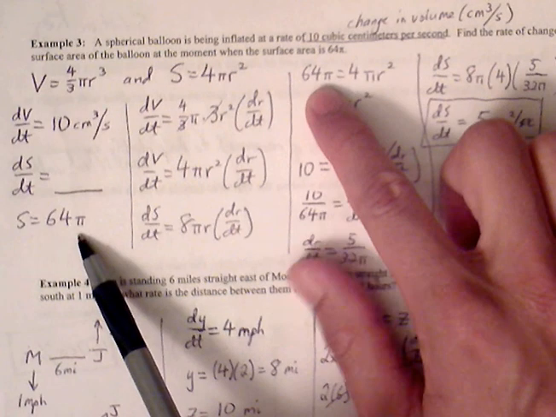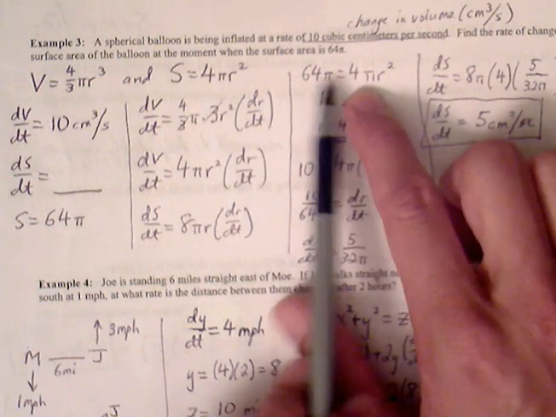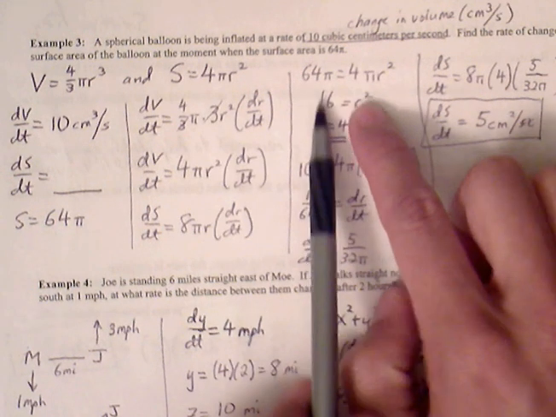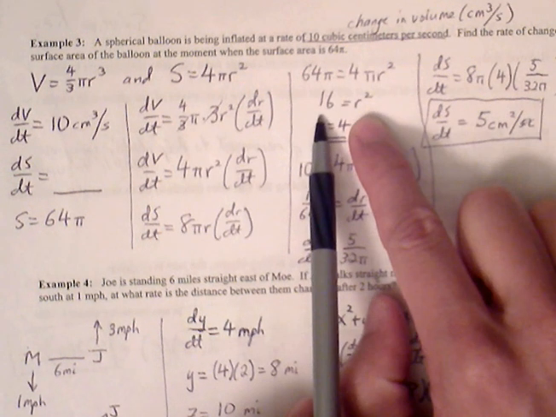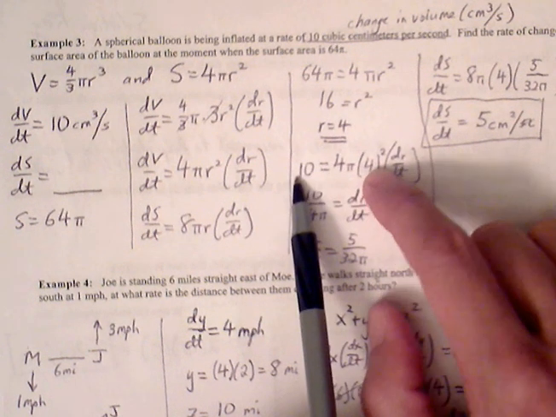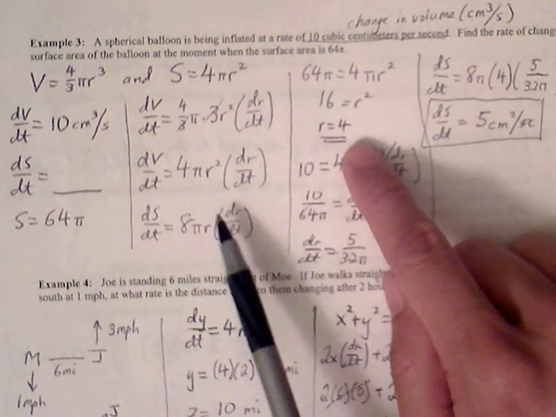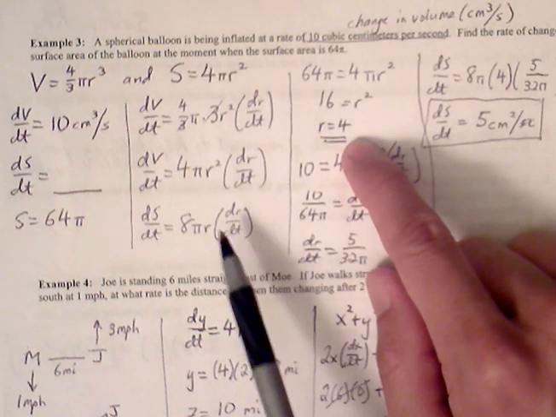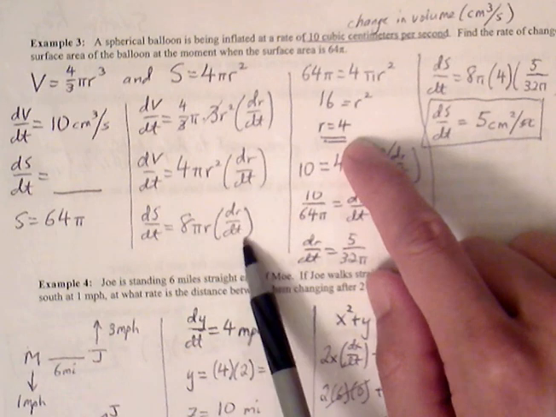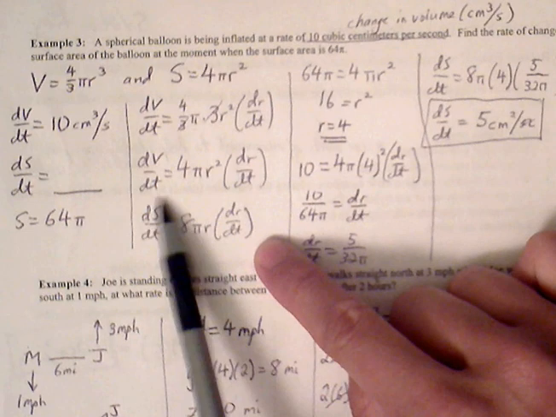So S is 4 pi r squared. So now I can say 64 pi is 4 pi r squared. Solve for r squared. Divide both sides by 4 pi. r is equal to 4, so my radius is 4. So we have our radius, but we still need the dr over dt. Okay. Well, let's see how this dV over dt can help us.